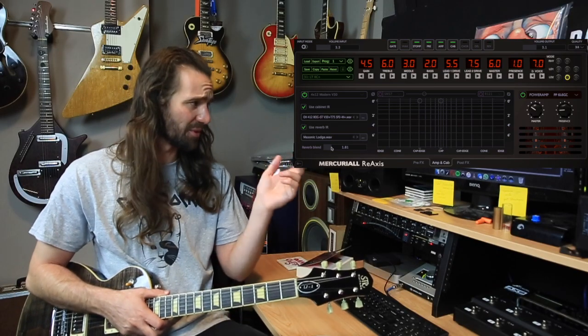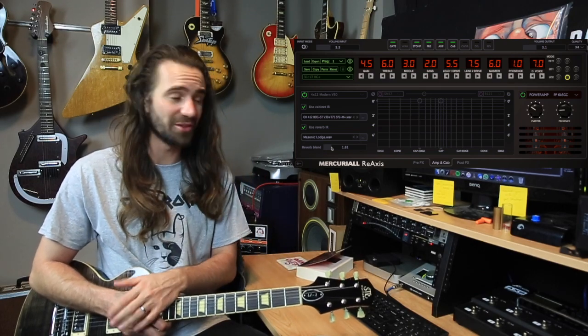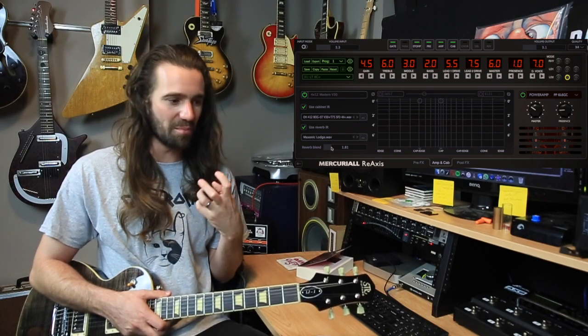And I really like that. That Masonic Lodge reverb is actually really good. That was just the first one I picked, just so I could demonstrate this. But I dig that. So that's a really good way to give your cab a bit more of the sort of room ambience, and that's such a clever feature.